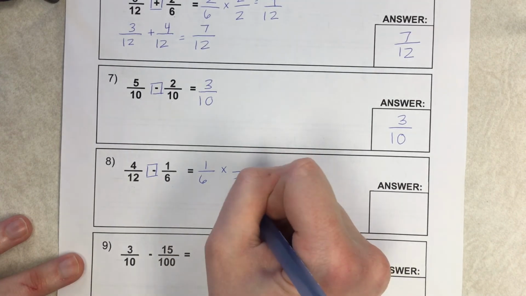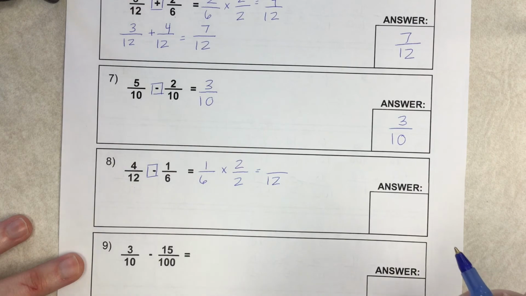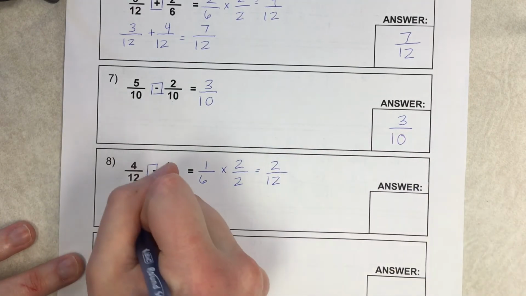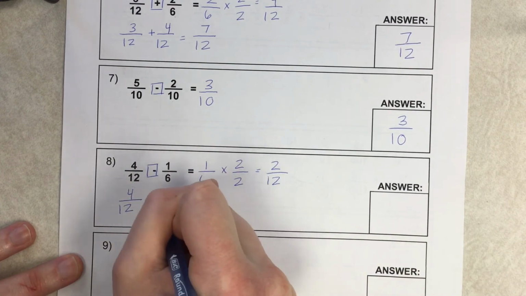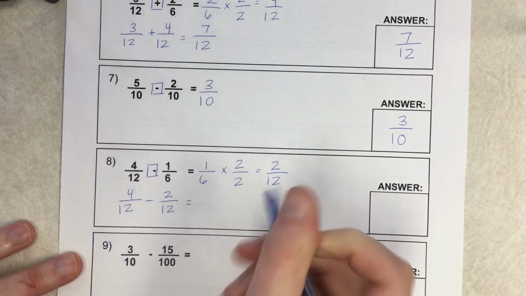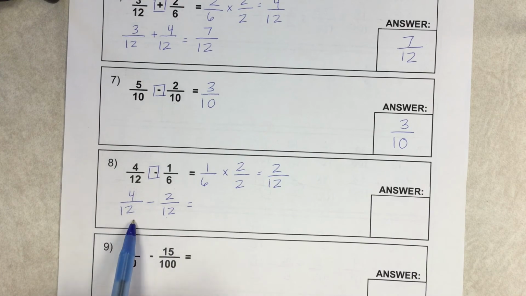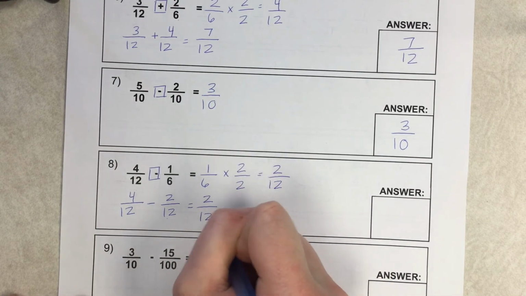I know 6 times 2 equals 12, so I can multiply by the whole, 2 over 2. 1 times 2 equals 2, and I get 2/12. So 4/12 stays the same. I'm going to subtract 2/12. Now that my denominators are the same, I can subtract the numerators to find out how many 12ths. 4/12 minus 2/12 equals 2/12.